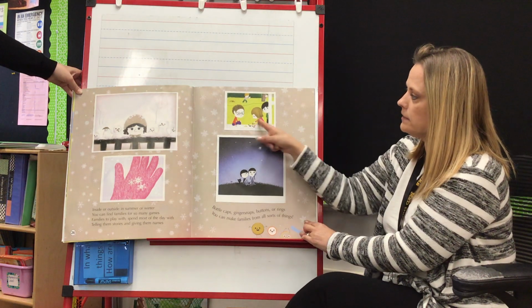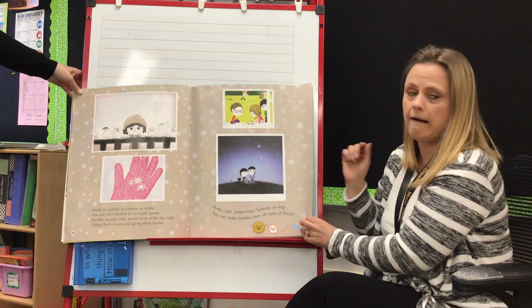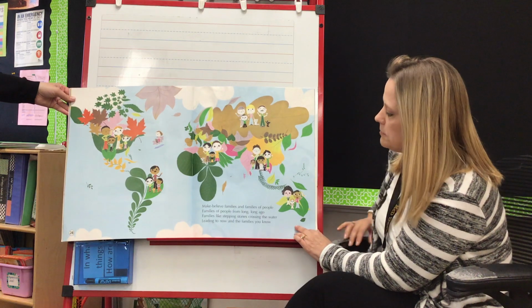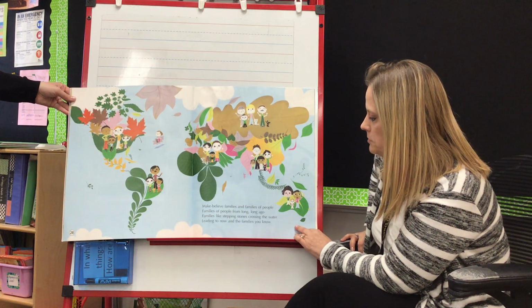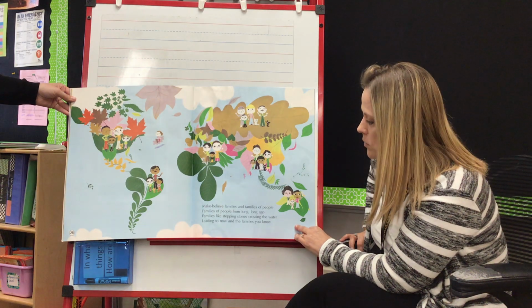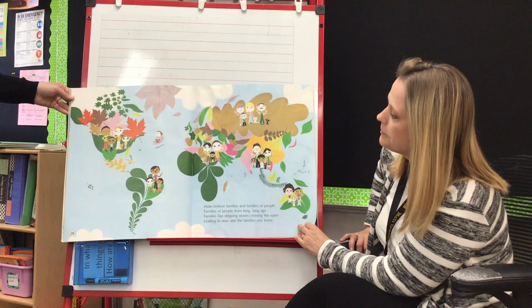Make-believe families and families of people from long, long ago. Families like stepping stones crossing the water, leading to now and the families you know.